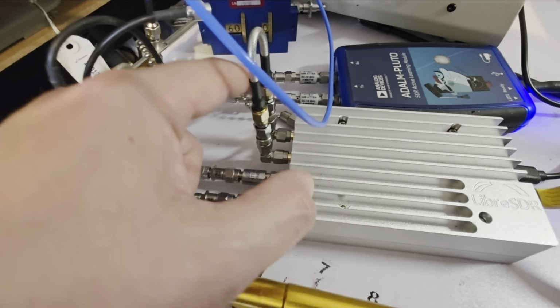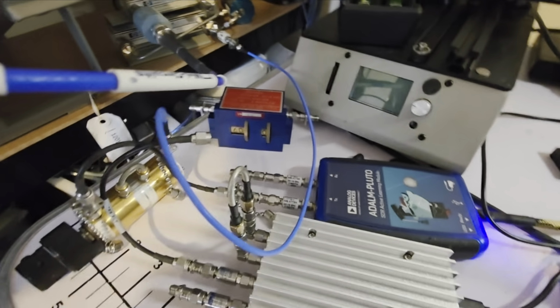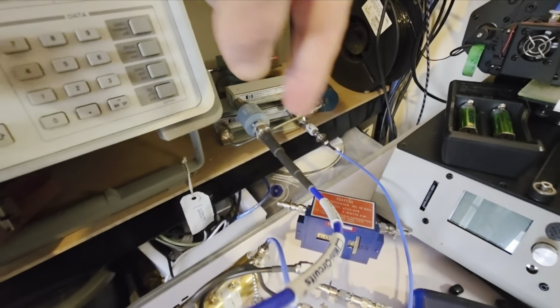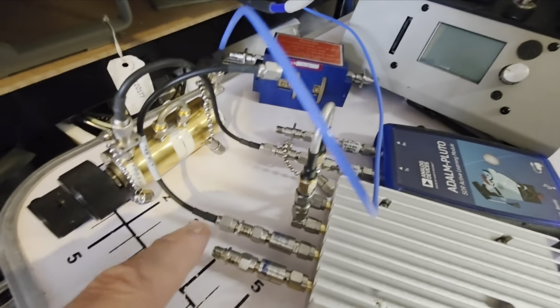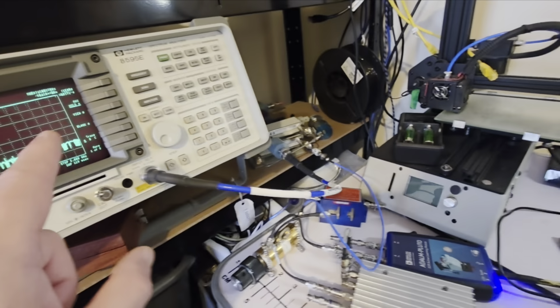No, 74. And all this 75. So we have 5 more in this one than in this one.